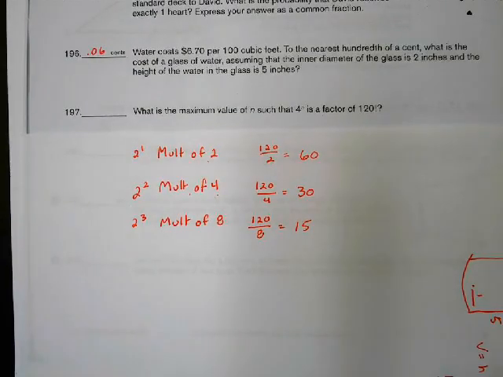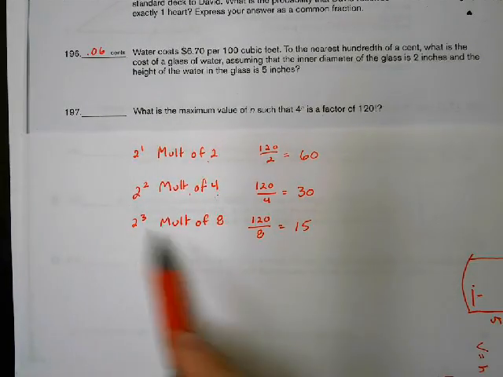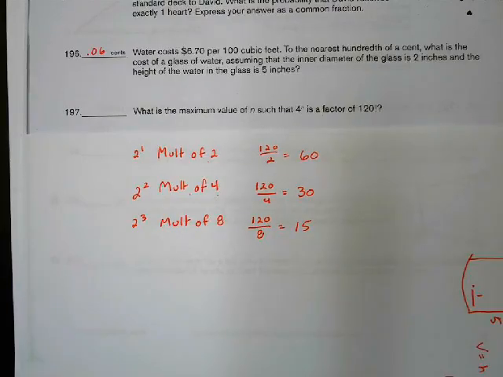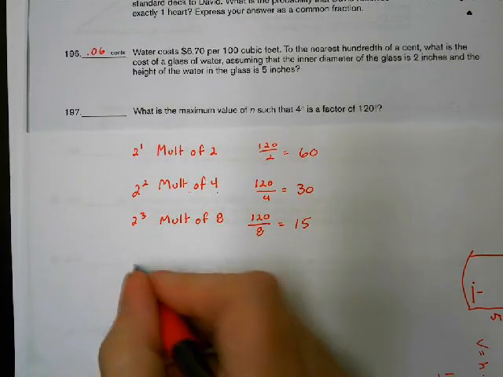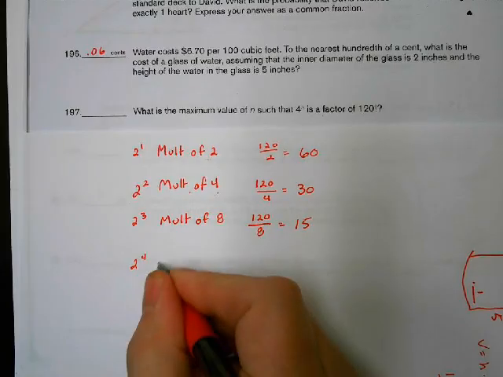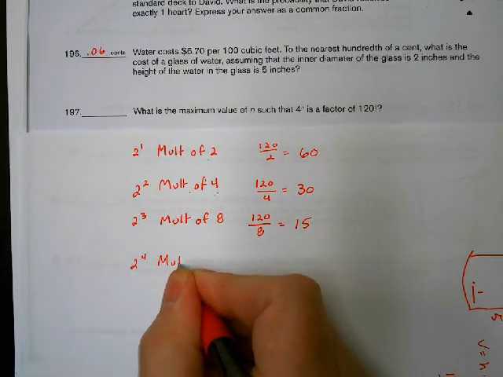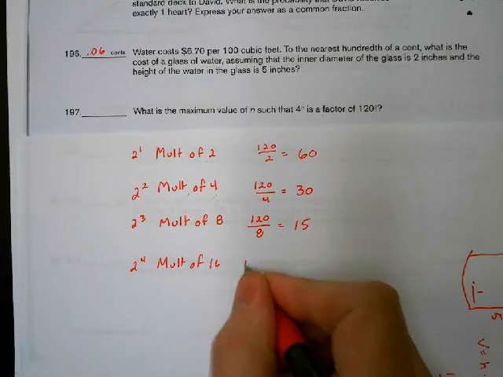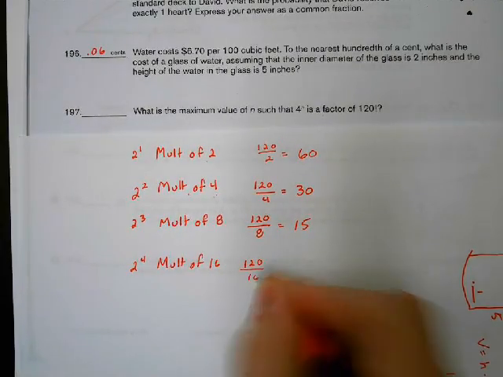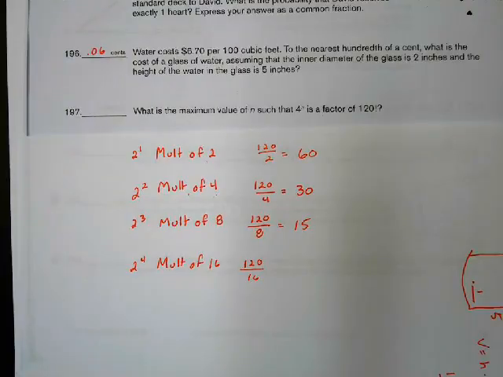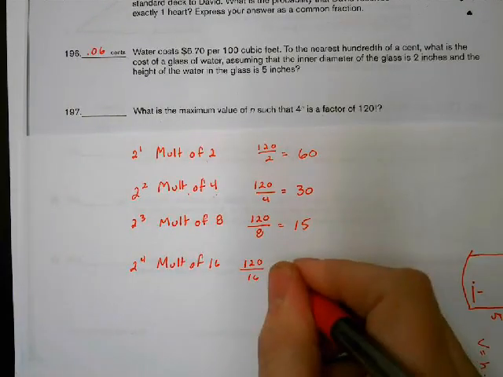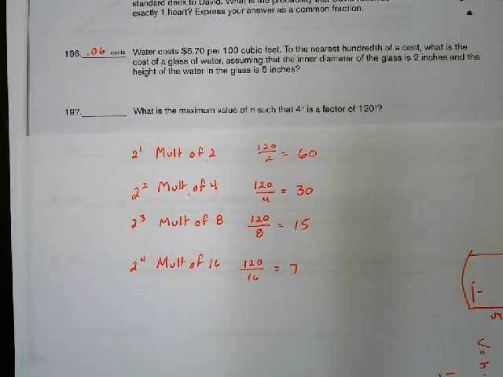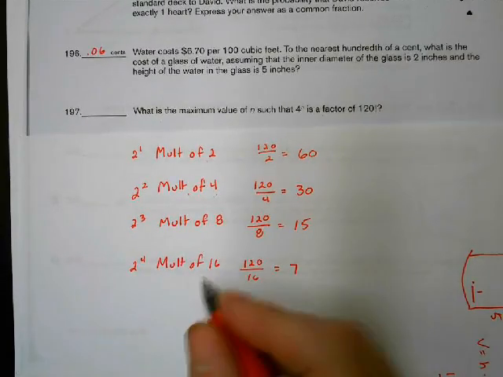Okay, still counting the 2's. Let's try 2 to the fourth. How many multiples of 16 are in 120? So I do 120 divided by 16. I end up with 7. Doesn't come out evenly, but we definitely have 7. We keep doing this. Multiples of 32. 120 divided by 32. We get 3.